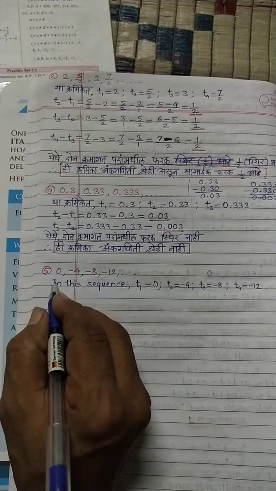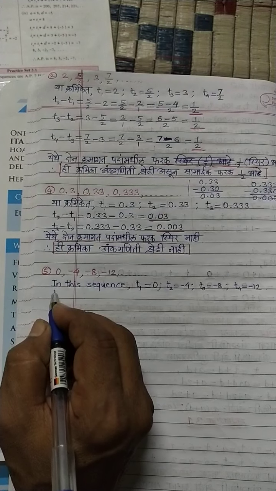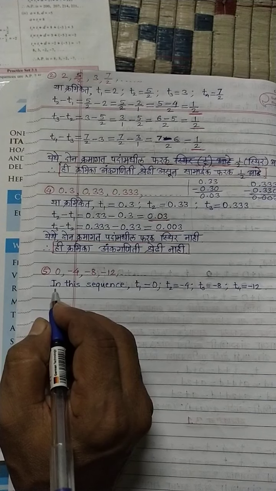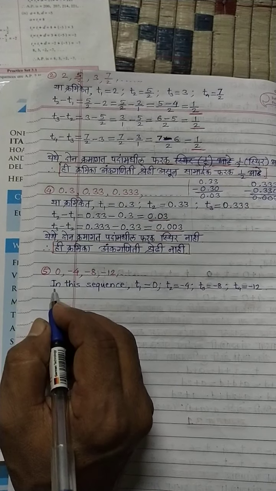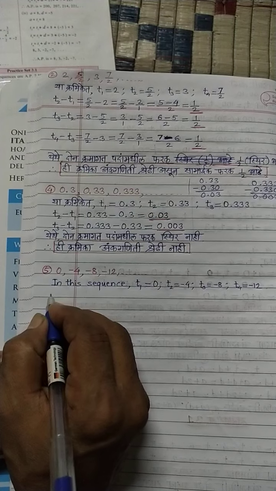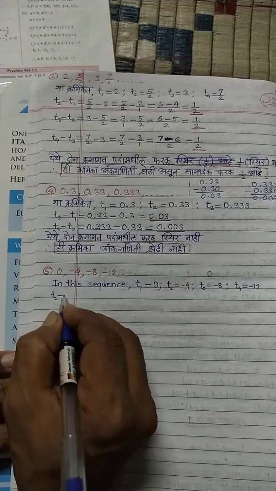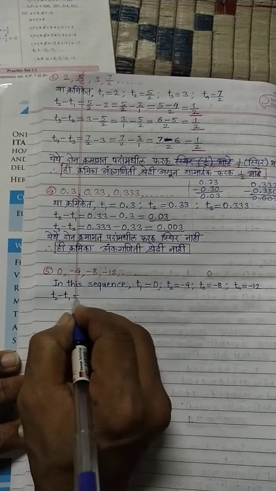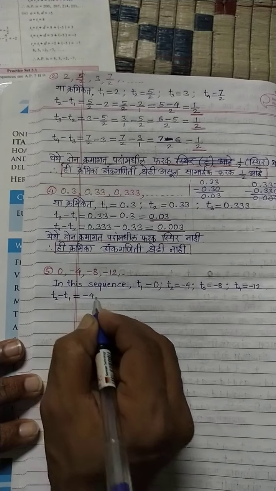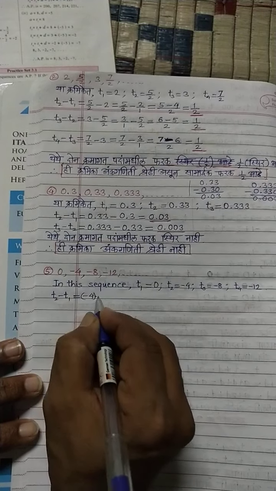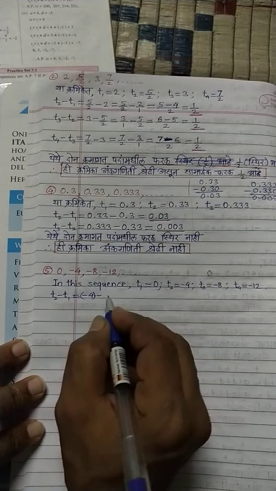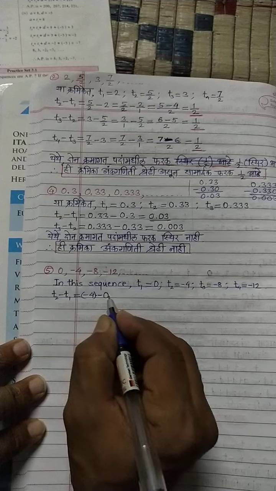Okay, now we have to find out the common difference between any two consecutive terms. So here T2 minus T1 is equal to T2 is minus 4 minus T1 is 0.